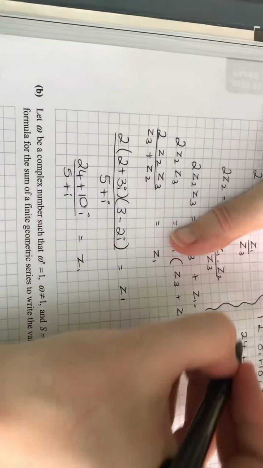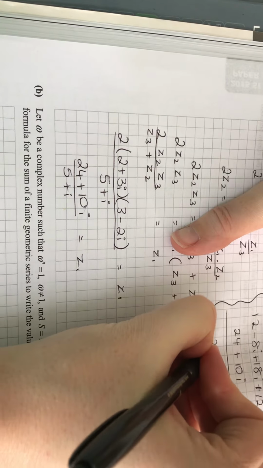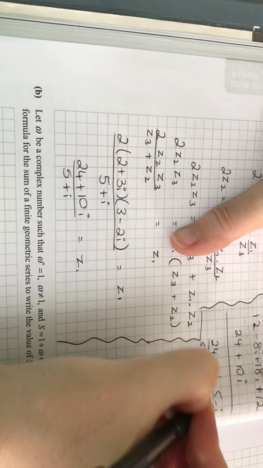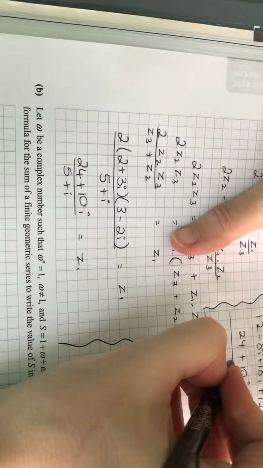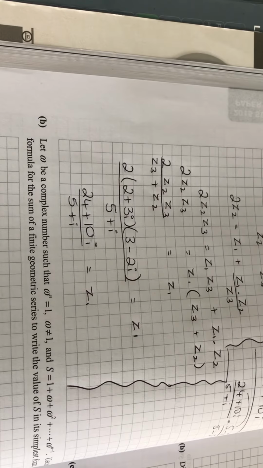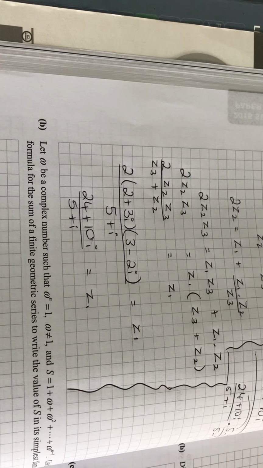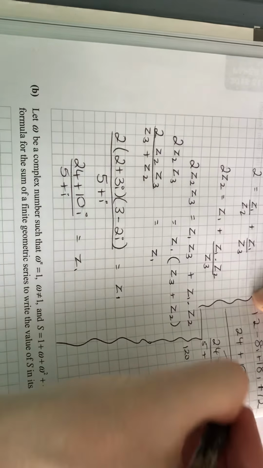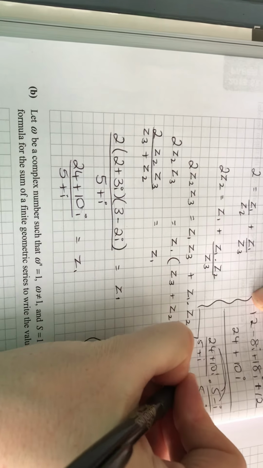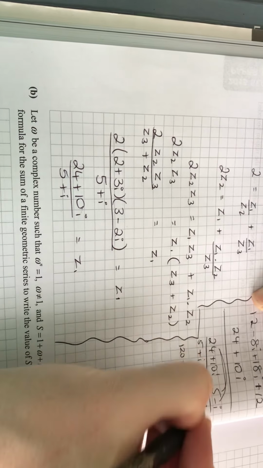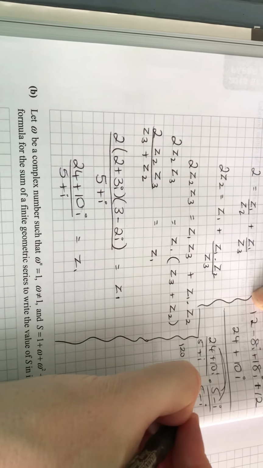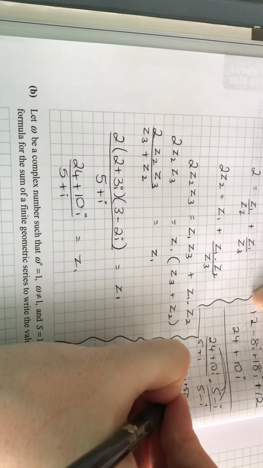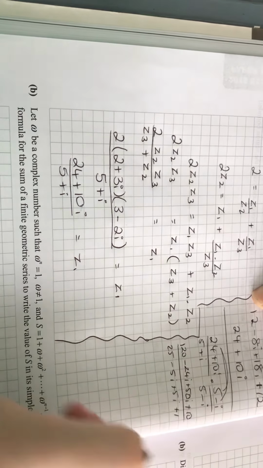Sorry, now you can see this. So I have my 24 plus 10i all over 5 plus i, and I'm multiplying by 5 minus i above and below. I think that should be 120, 24 times 5. So 120 minus 24i plus 50i minus 10i squared, which is a plus 10, all over 25 minus 5i plus 5i minus i squared, which is a plus 1.